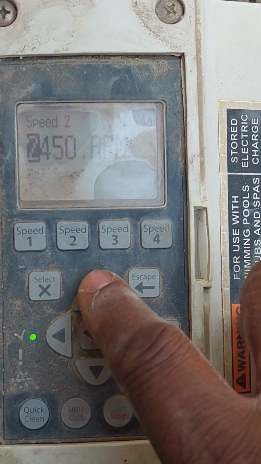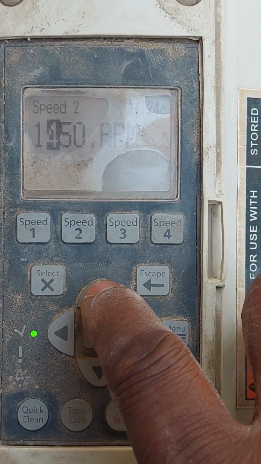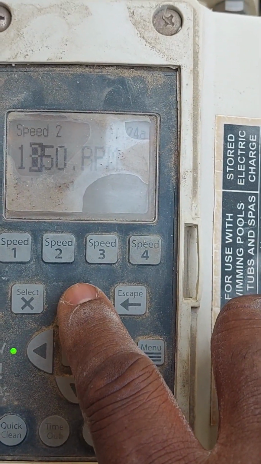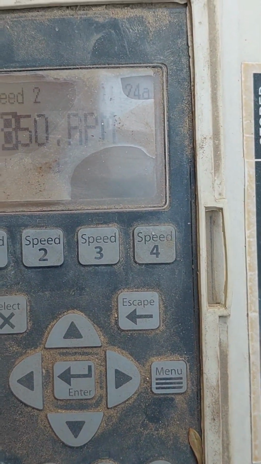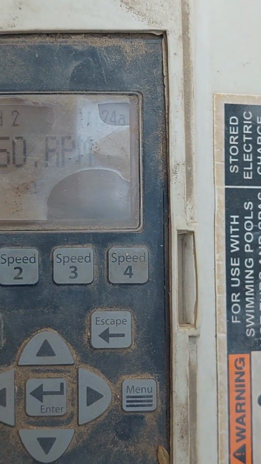So we're going to set this for 1,800. We'll set it at 1,850 just to make sure. This is the sweet spot here, 1,800, 1,850. It's not using that much electricity, and it's still circulating.